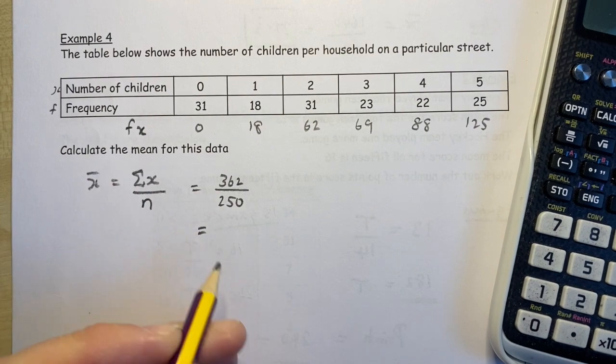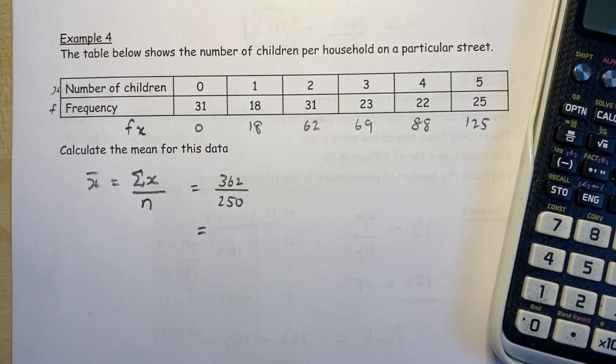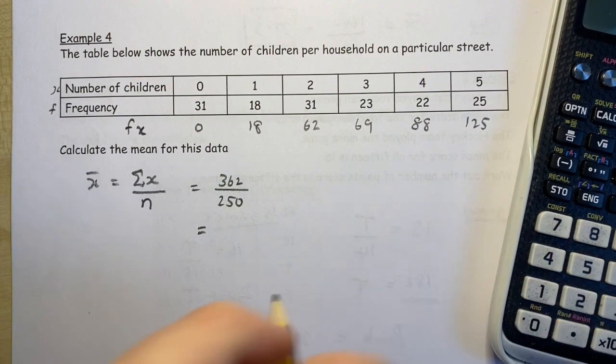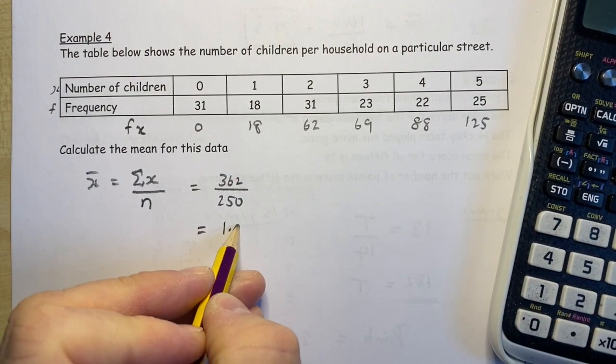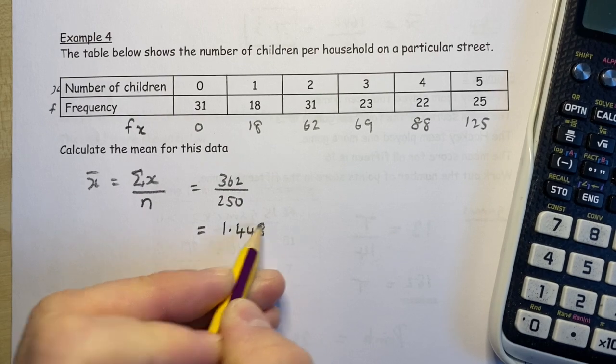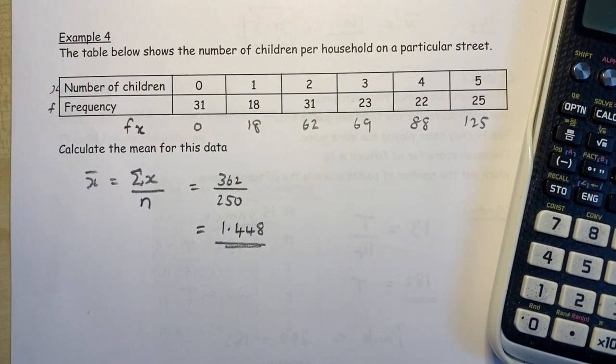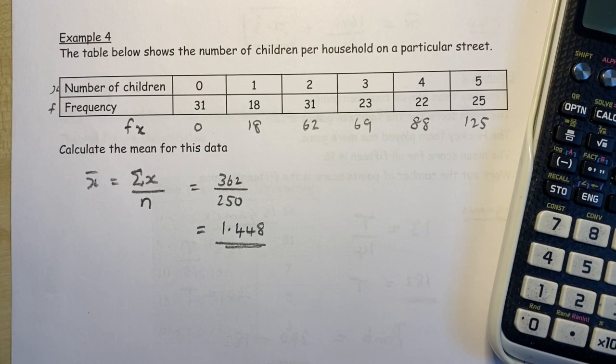If I divide by the 250, that gives me an average of 1.448 per household. And we don't round that off. I know we can't have 0.448 of a child, but unless they tell you otherwise, you put the answer down as given.